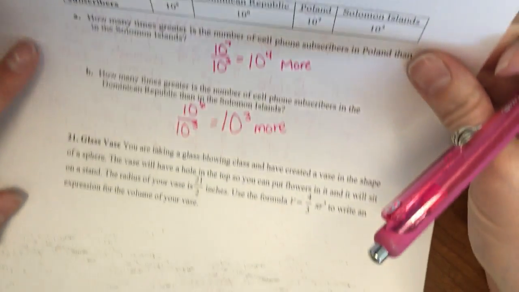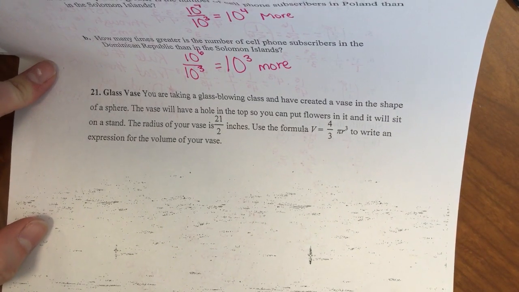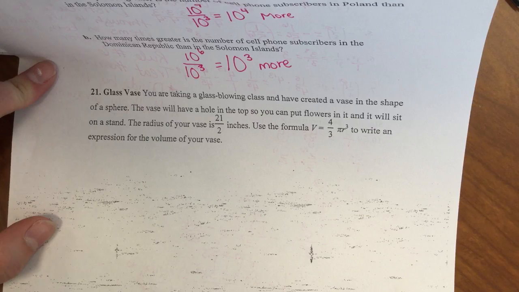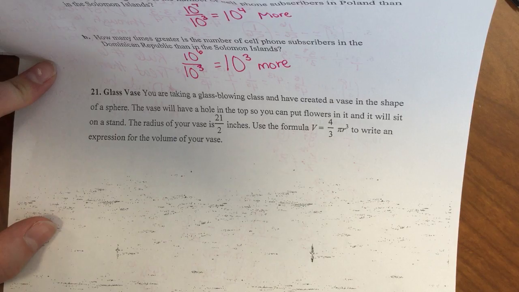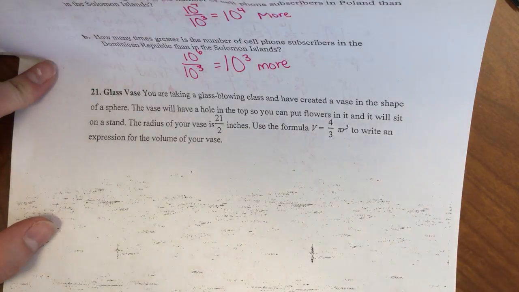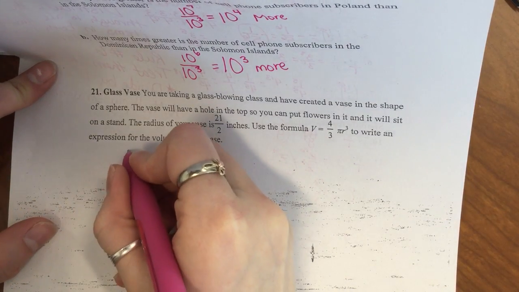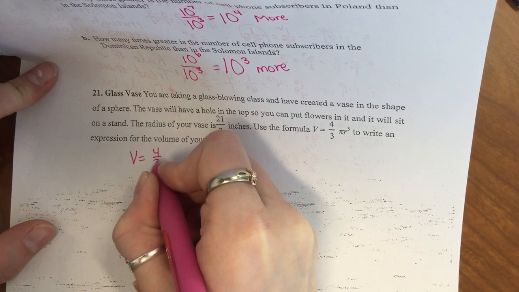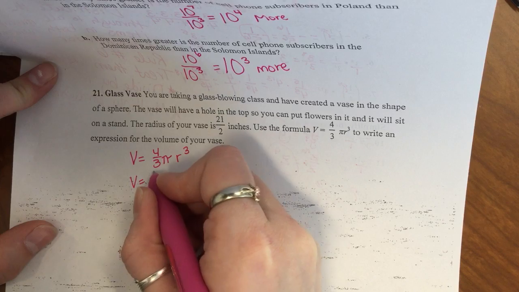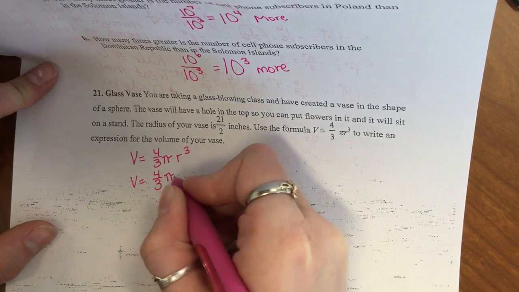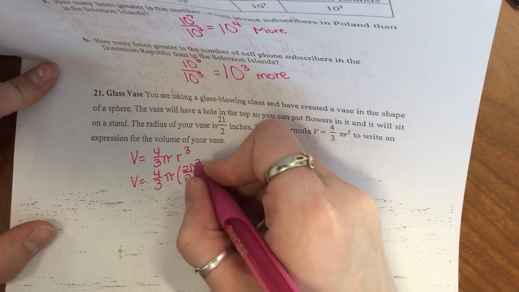Okay. Glass vase. You are taking a glass blowing class and have created a vase in the shape of a sphere. The vase will have a hole in the top so you can put flowers in it. It will sit on a stand. The radius of your vase is 21/2 inches. Use the formula V equals 4/3 pi r cubed to write an expression for the volume of your vase. Okay, so 4/3 pi r cubed. Well, r cubed, r is 21/2. Okay, now we're going to distribute that power.